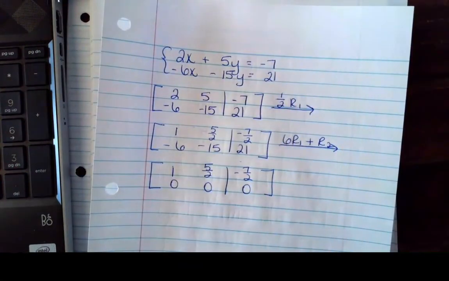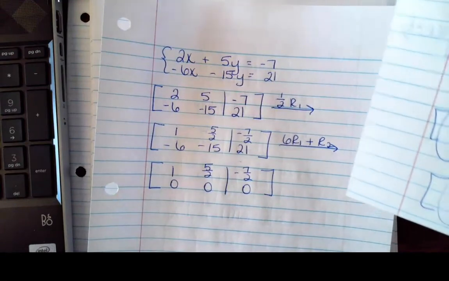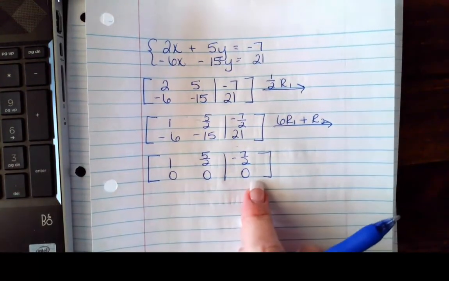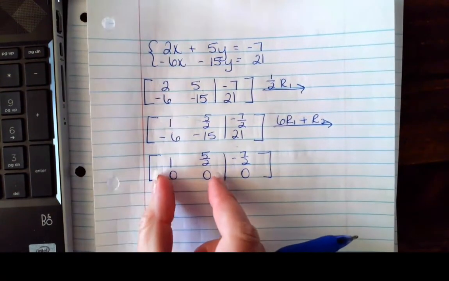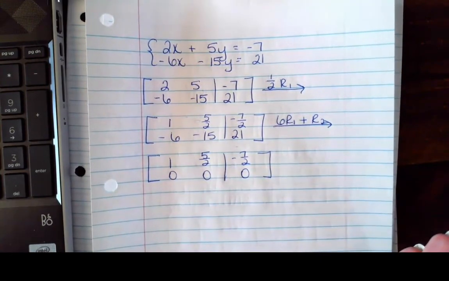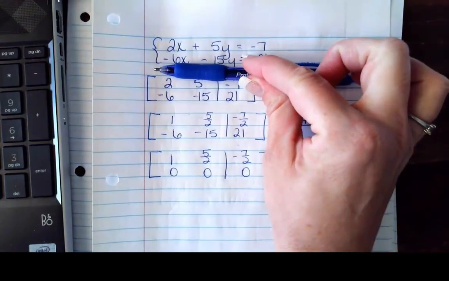On the last one, what happened was I went to zeros on one side and some other number on the other. Well, this time I got zeros across the way. So here's your question. Does 0 equal 0? Yes, it does. Which means these two are actually the same line.